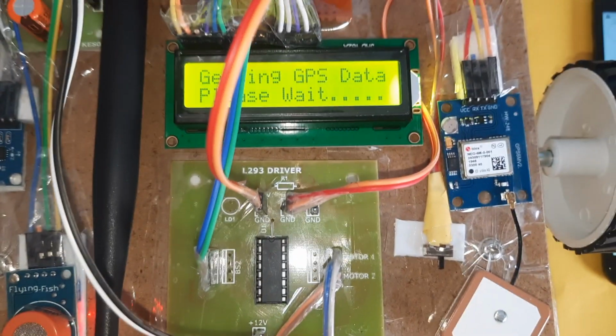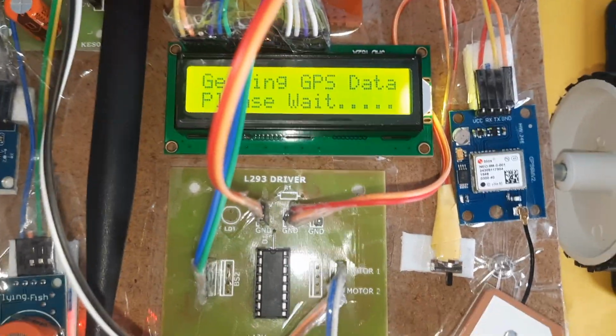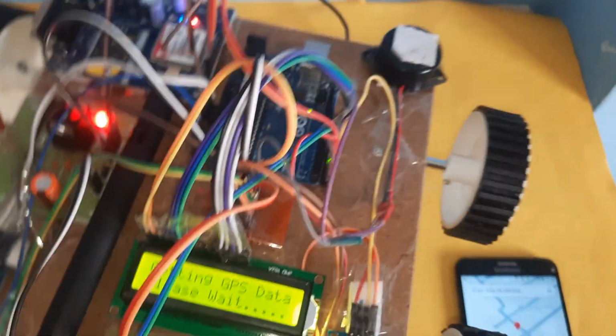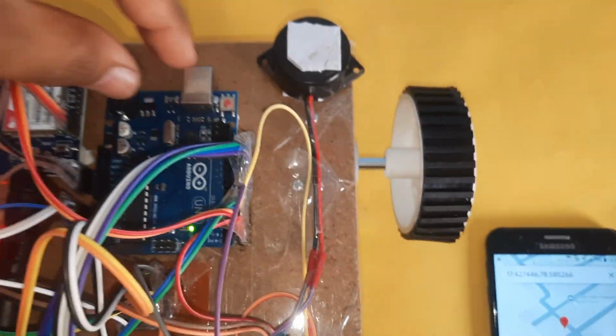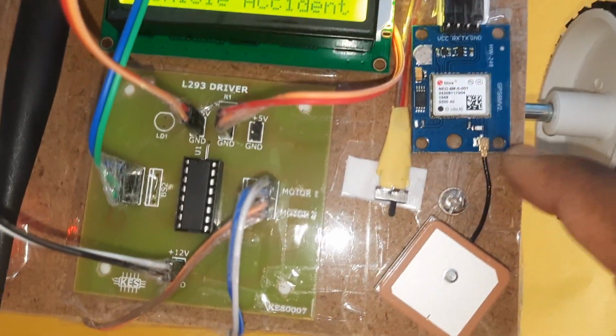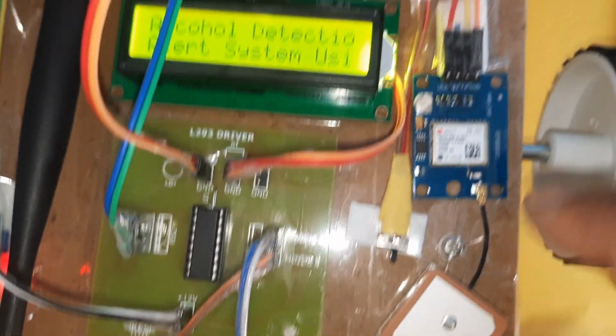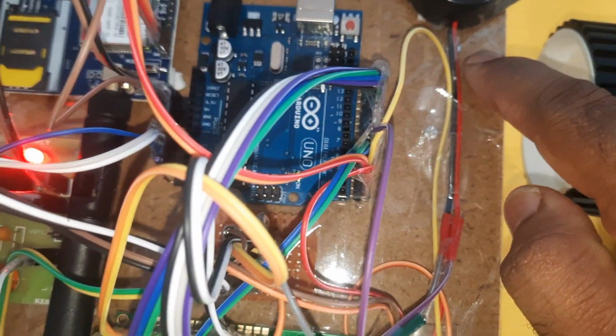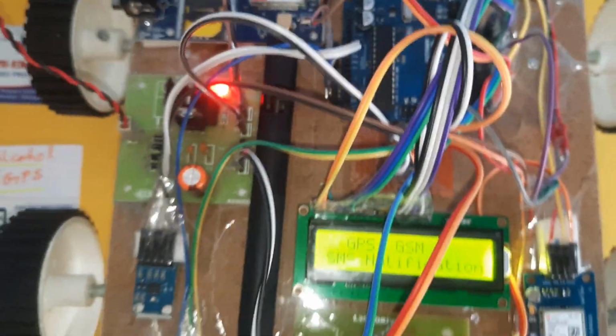The L293D quadruple H-bridge driver IC is for DC motor driving. Here we are using two motors, two wheels and two motors. Press restart. Here we are using the GPS GY-NEO6MV2 GPS module, GPS antenna, one alarm button, reset button, and the Arduino Uno R3 board.